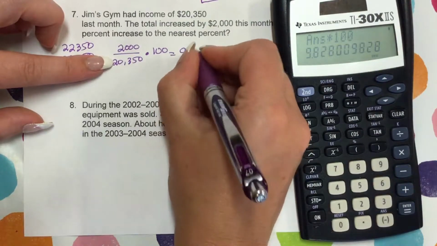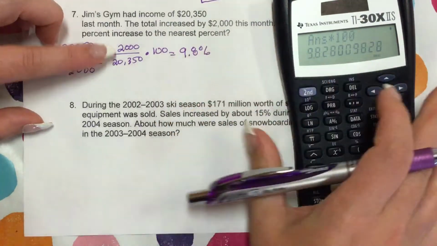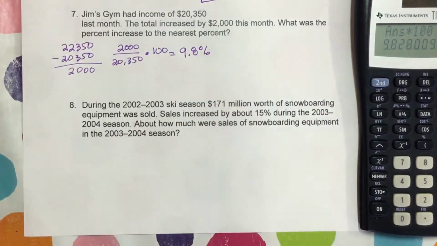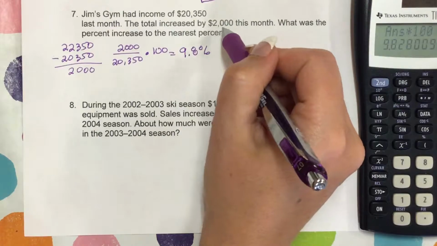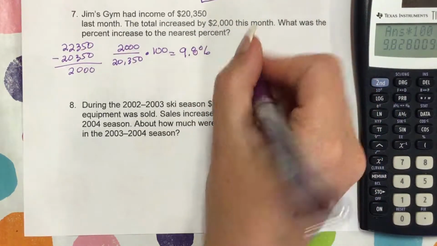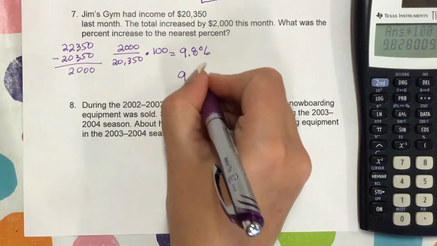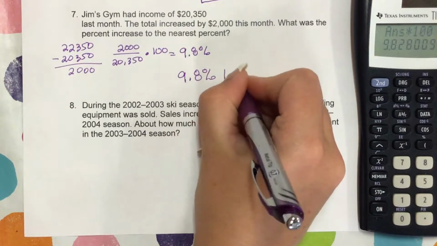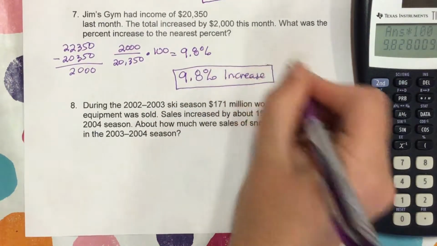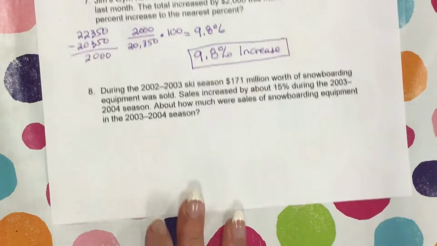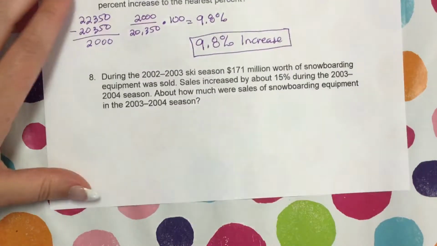So it's a 9.8%. Is it an increase or decrease? Well, here we started with 20,000 and then the total increased by 2,000 the next month. So that means it's an increase. So the answer is a 9.8% increase. If you got that one right, great job. Let's go on to problem 8.